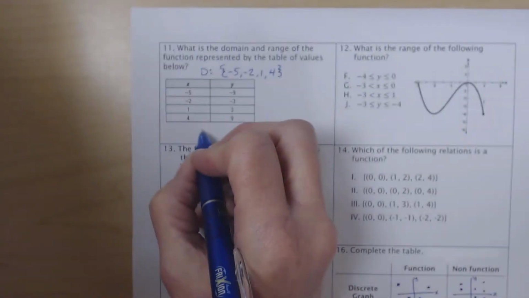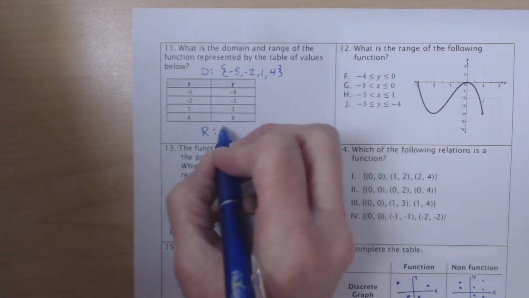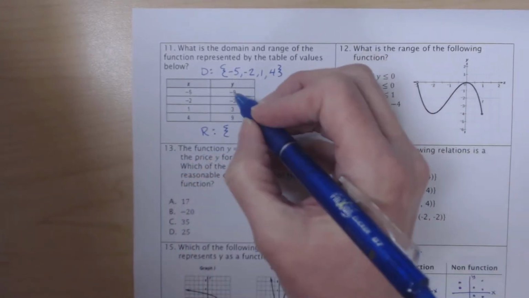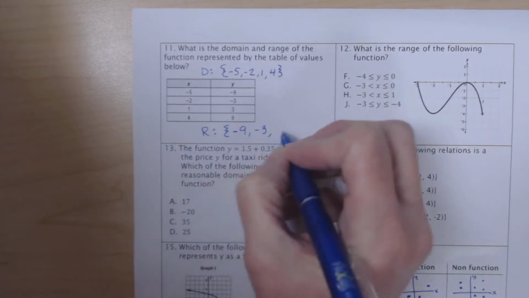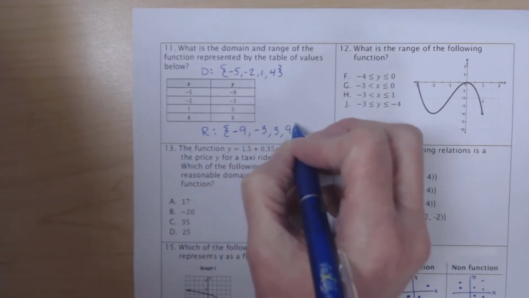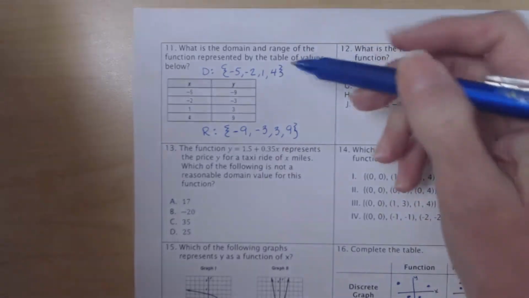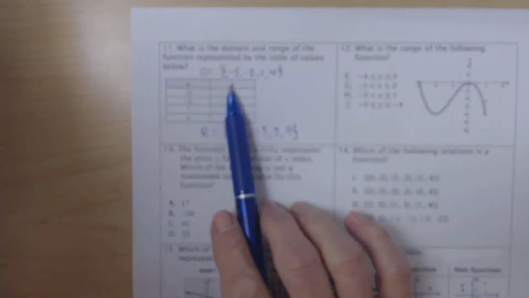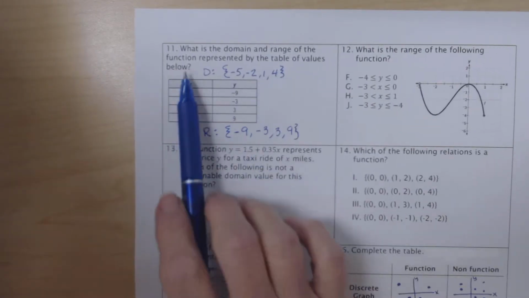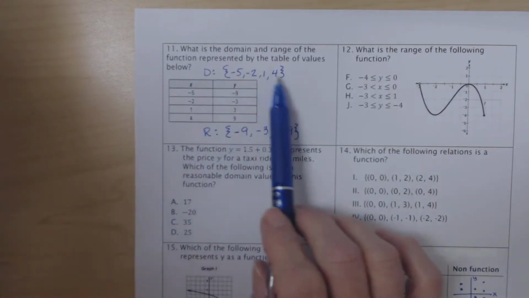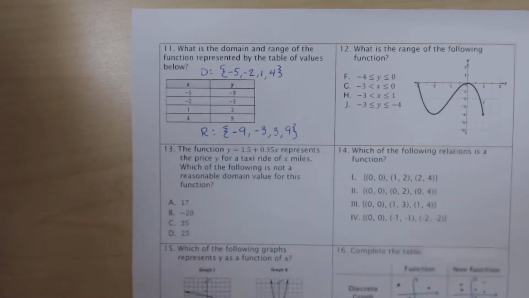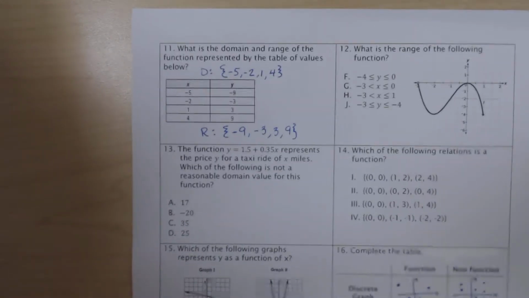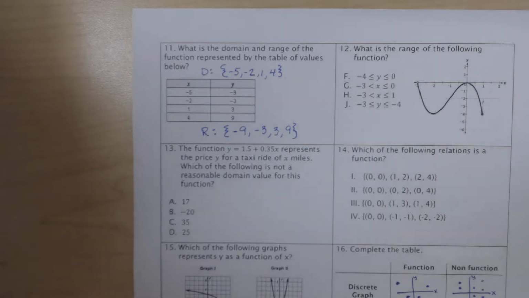Our range values are our y, so they too are already in numerical order from the table, so that makes life much simpler. So here we have our domain of -5, -2, 1, and 4, a list of just our x values in set notation. Here we have our range in set notation, listing them also in order from left to right.